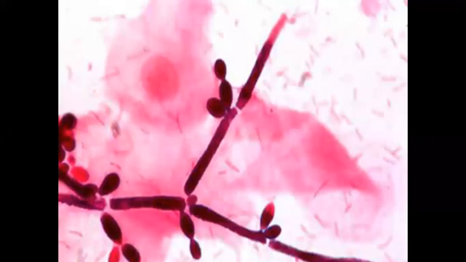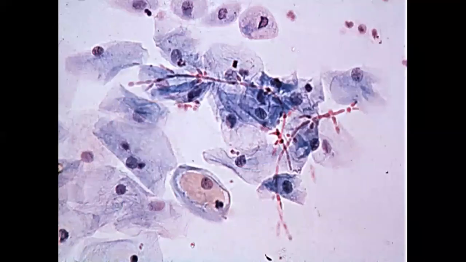cervix, you can see the fungal hyphae and the buds. This is again Candida, but this time this is sputum. You can see cells which are flat epithelial cells, and these are from the buccal cavity. You can see some of the cells on the top of the slides which are a bit rounded. These are the cells from the respiratory tract. So this is an infection from the upper respiratory tract and the mouth.